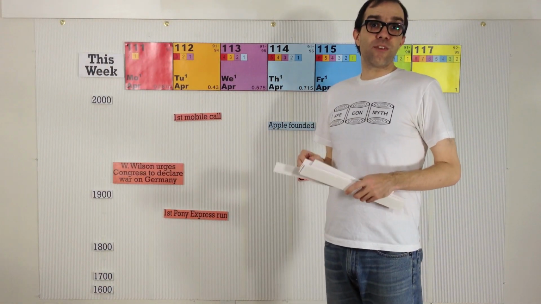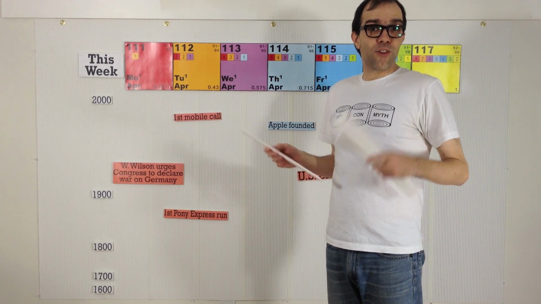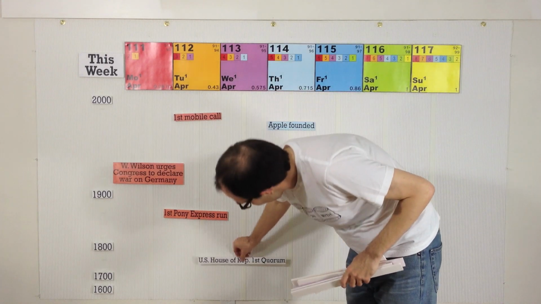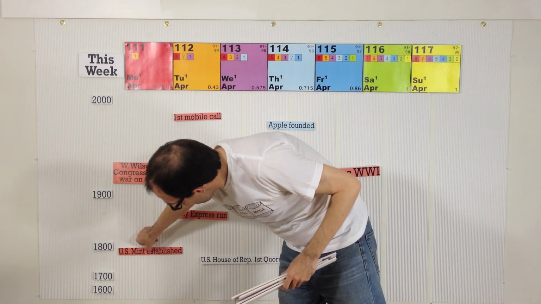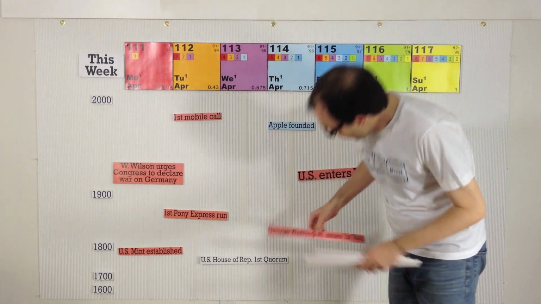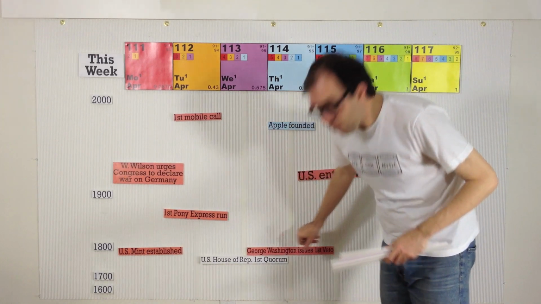Moving on to Wednesday, we run into a little cluster of events from the early days of the American government, starting in 1789, with the House of Representatives achieving its first quorum in New York City. On this day, they also elect the first House Speaker. Then 3 days later, on Monday, the U.S. Mint is established, and in that same week in 1792, George Washington issues the first veto on Thursday, and it's about a bill regarding how seats in the House of Representatives are given out to the states.